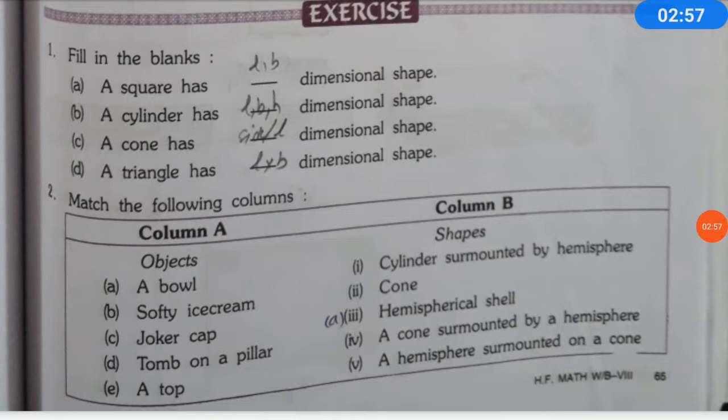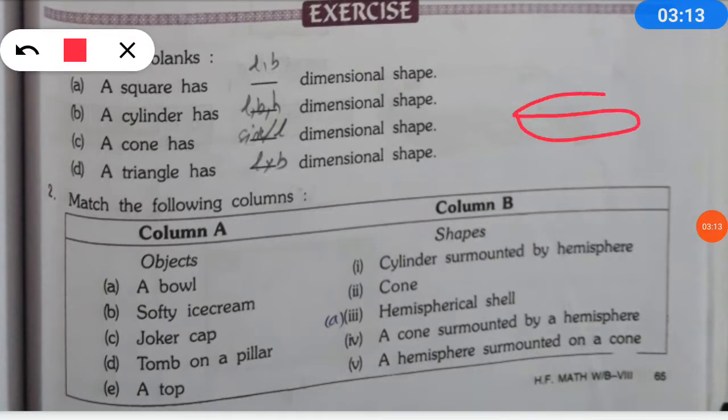You can see here in question number 2, it is given as match the following. So you have to match. Okay. Now a bowl, that means katori, isn't it? It looks like a hemisphere. Have you seen a hemisphere? I don't think it is in your syllabus. Hemisphere will come in your 9th class. As you know, a bowl you can observe like this. This is the bowl, that means it is a hemispherical shell. We can consider its shape as a hemispherical shell.